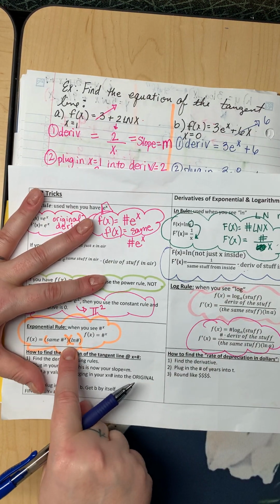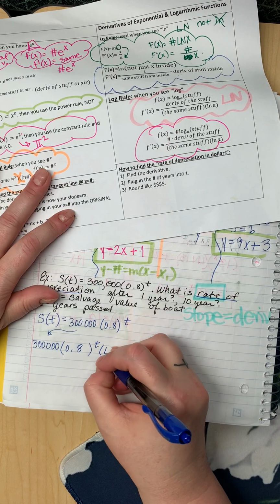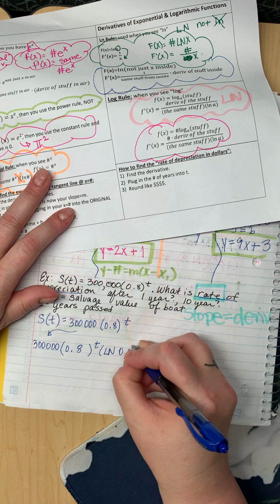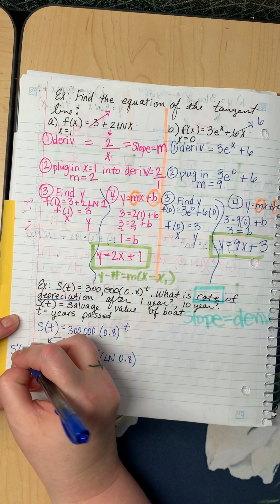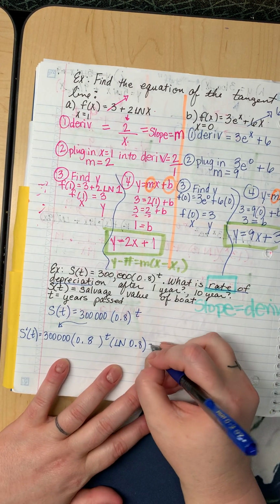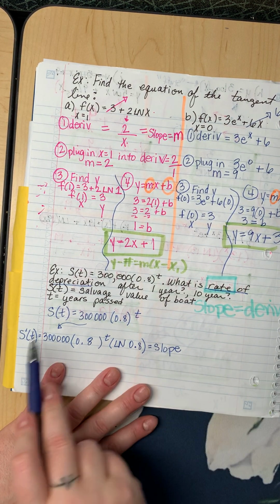Then you write ln of that number, ln of 0.8. Okay, well, that's my derivative. So exciting. This is equal to my slope. And obviously, I don't know how to rise over run this.